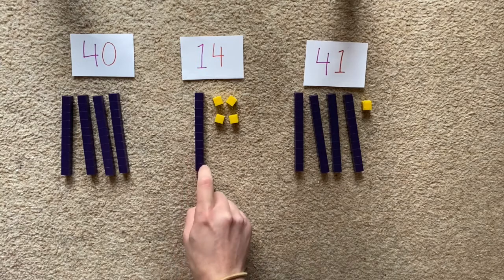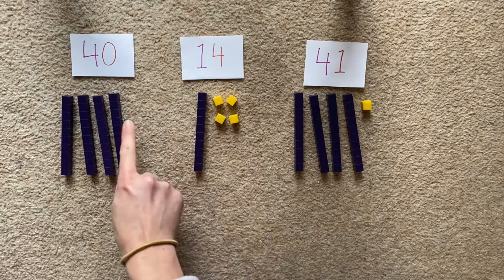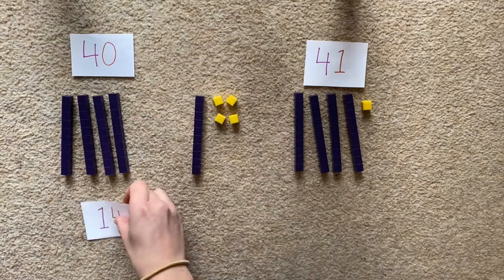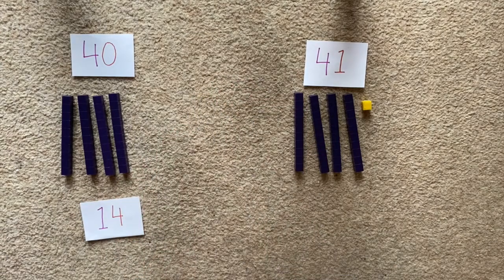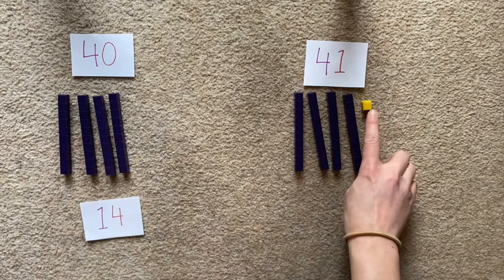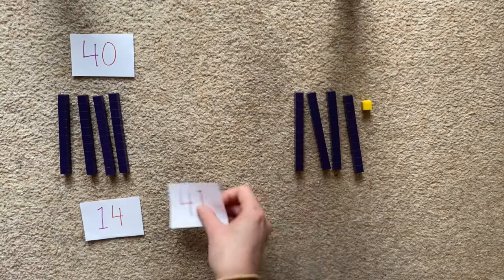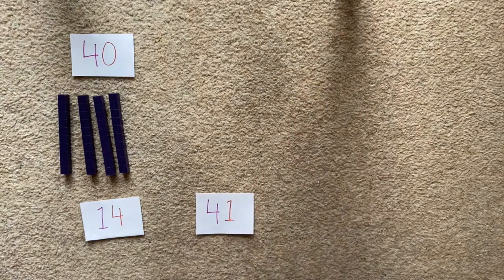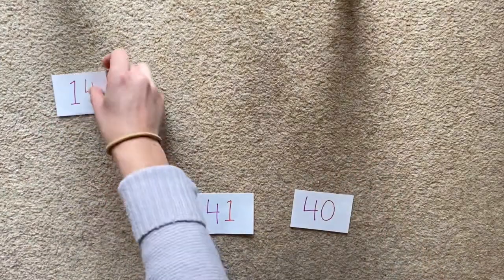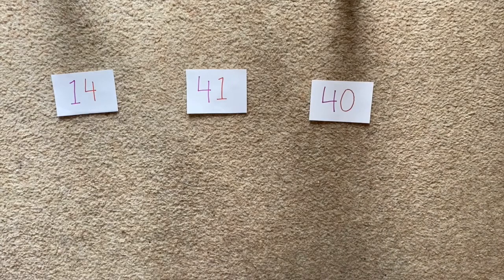There's only one 10 in 14, even though there are more ones. This one has 4 ones, this one has 0 ones. We look at the tens. So 14. These both have 4 tens, but this one has 1 1 and this one has 0 ones. So this one is bigger. 41 is next. Then 40 is the biggest number. 14, 41, and 40.